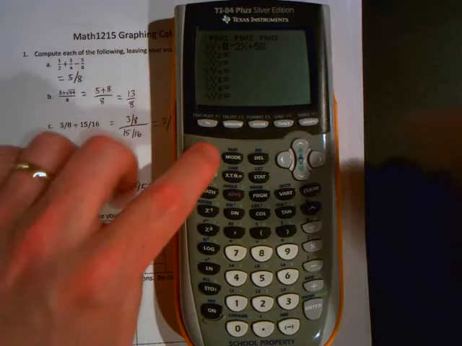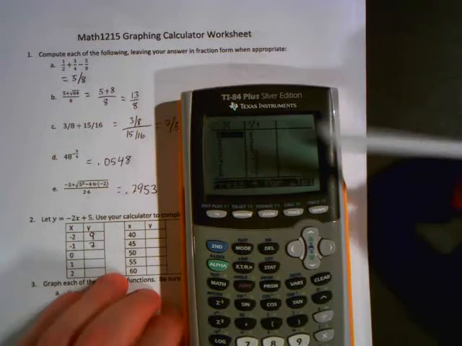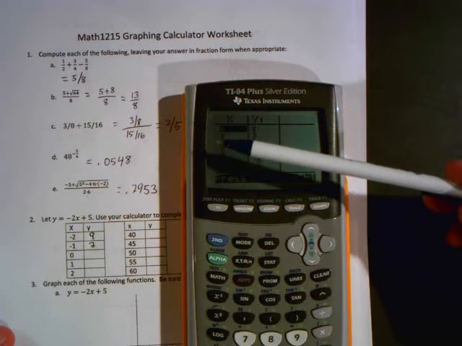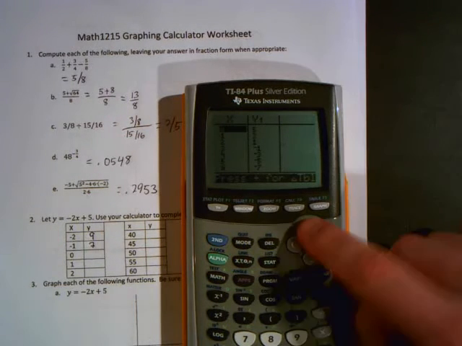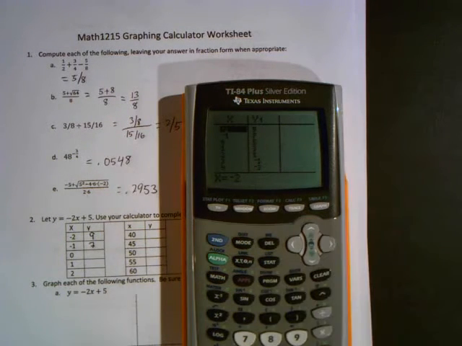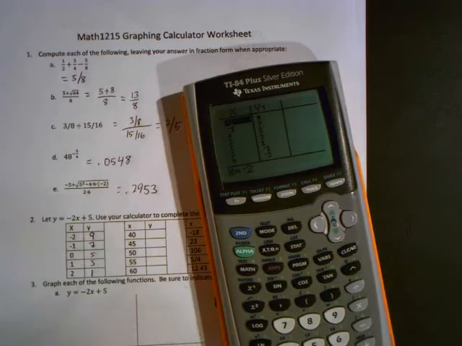So I'm going to go second table. And it's starting with my table at 0 and going by ones, 1, 2, 3, 4, 5. If I want to plug in numbers like negative 2 and negative 1, I simply hit my up arrow a few times. Negative 2, negative 1, 0, 1, 2, and the calculator does a few more numbers for me. So let's see. These are 5, 3, and 1.